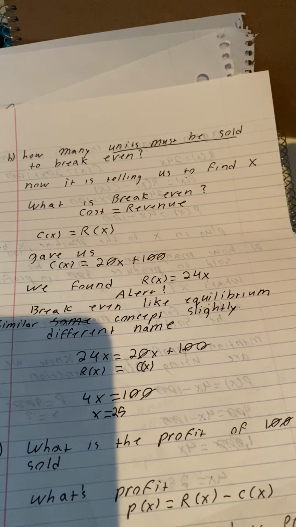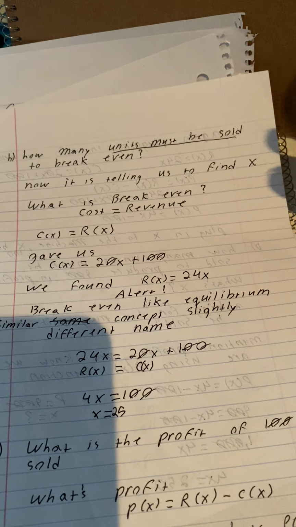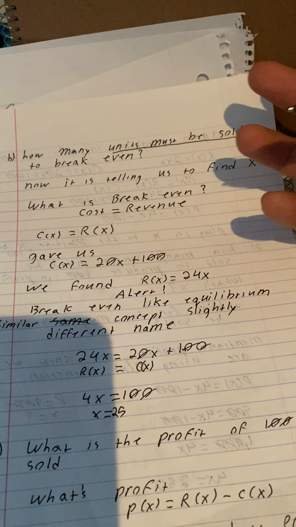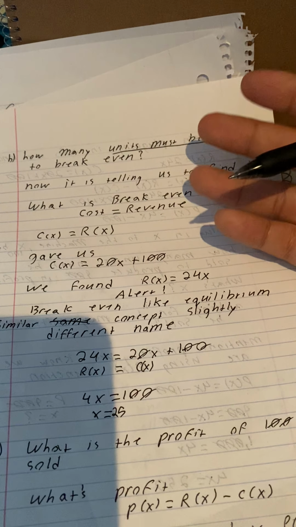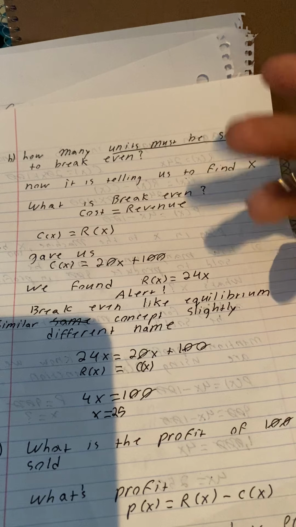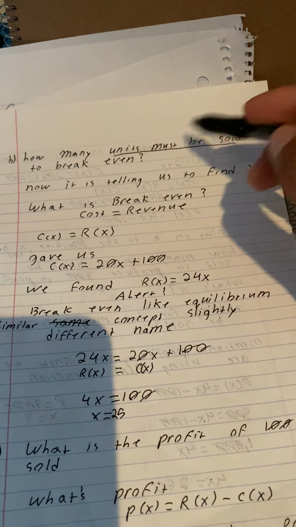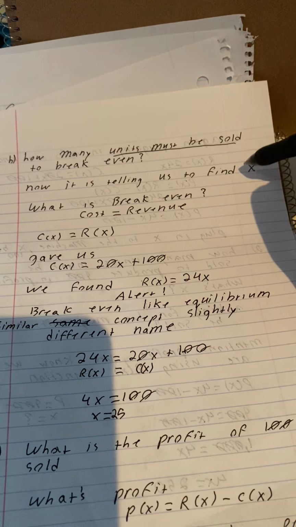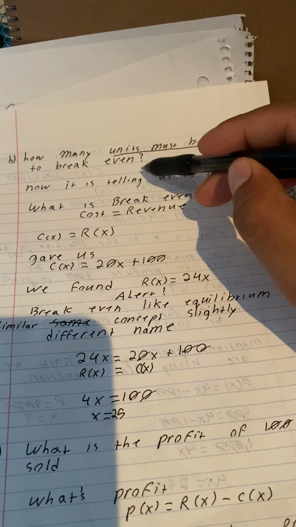I hope you start to see these alarms and this kind of domino effect. The break even is when profit equals 0. It's when cost equals revenue, when you made just as much as you put in. So that's the domino effect. How many units must be sold? That's what they're asking for, X, because they're asking for the units that must be sold. And we know that the units sold equals X. And it's also how many units must be sold to break even.